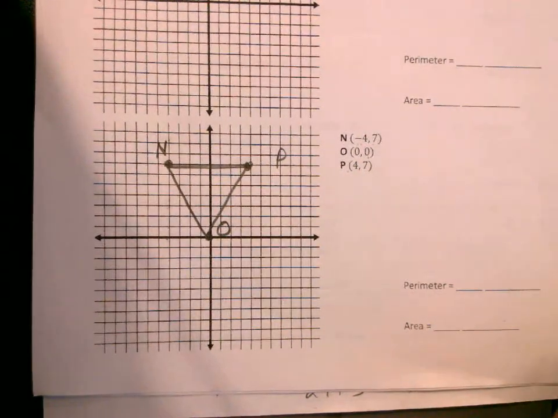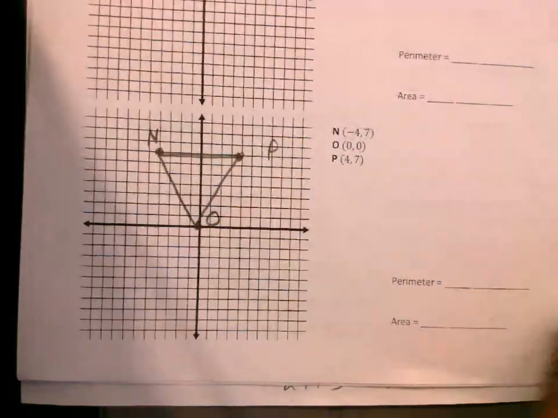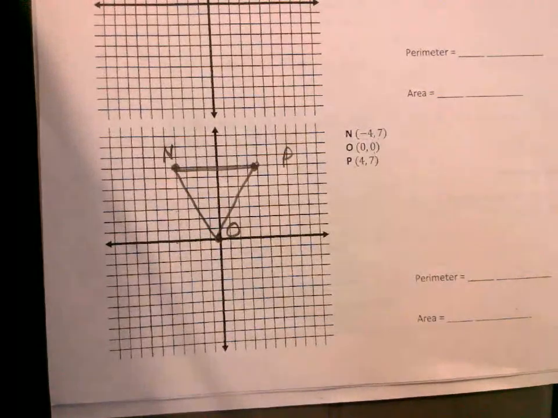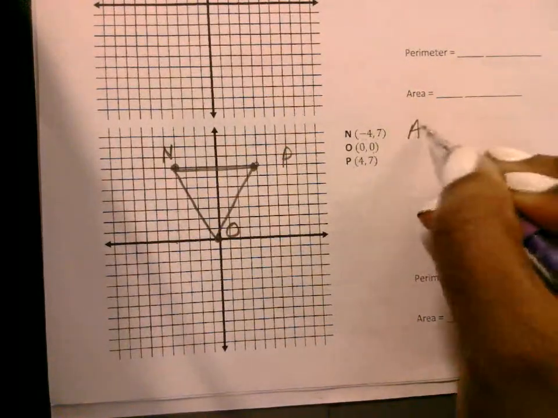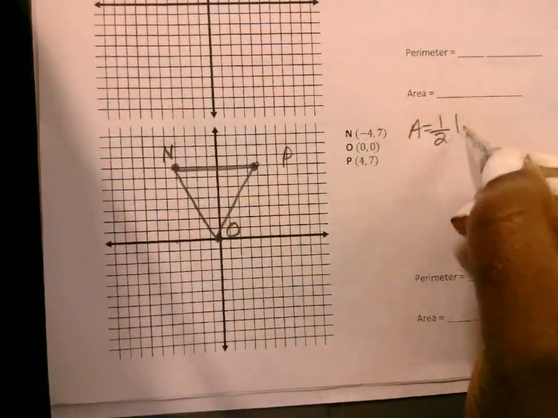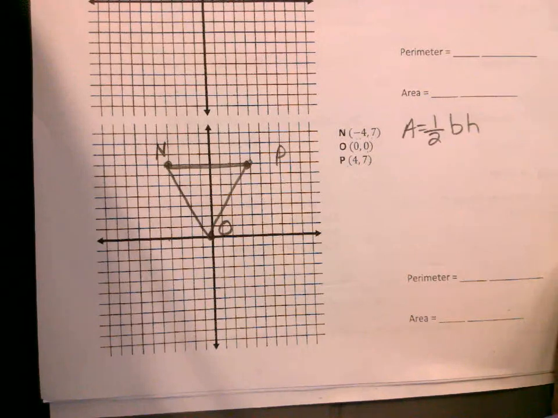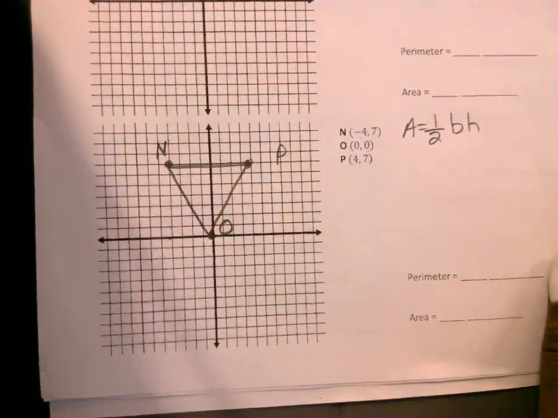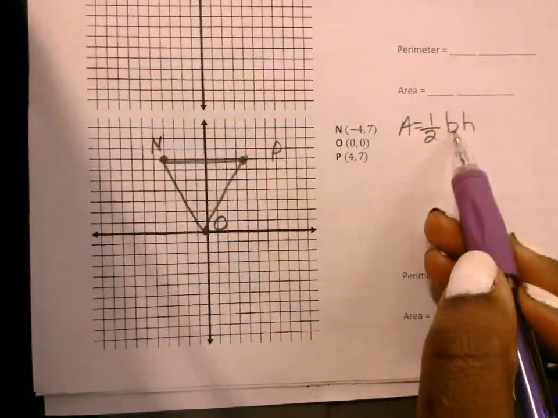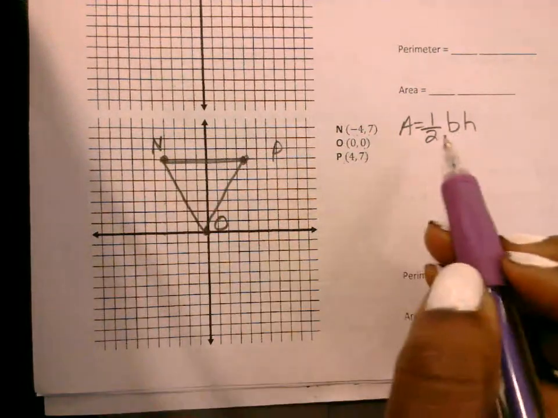Now we're going to find the area of the triangle first. The formula for area of a triangle is 1/2 base times the height. You ready? Yes, ma'am. Our base is going to be the flat part.